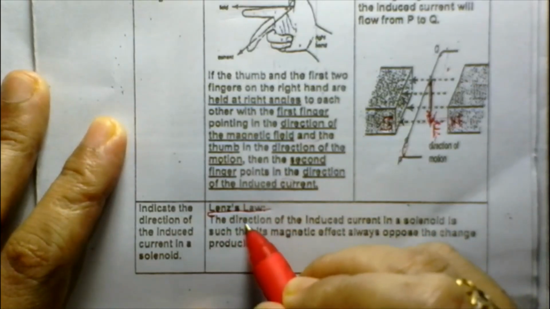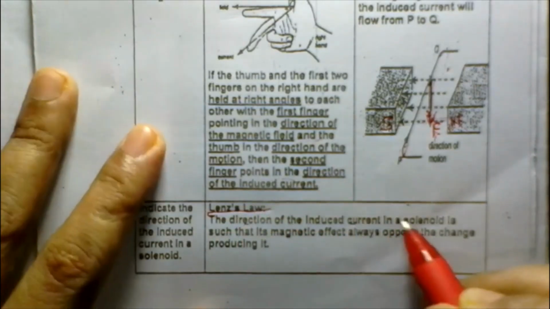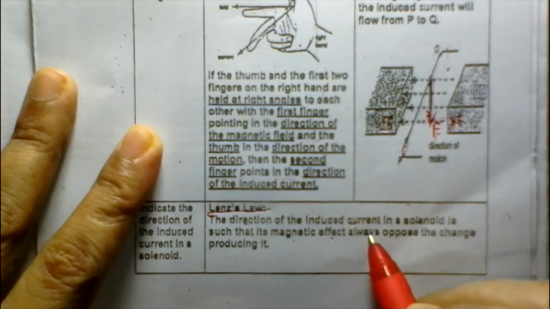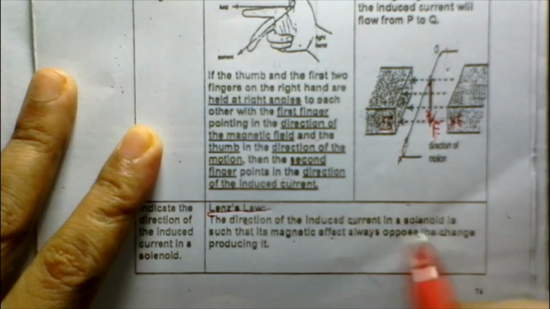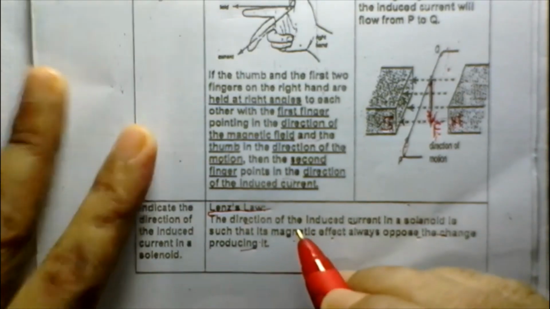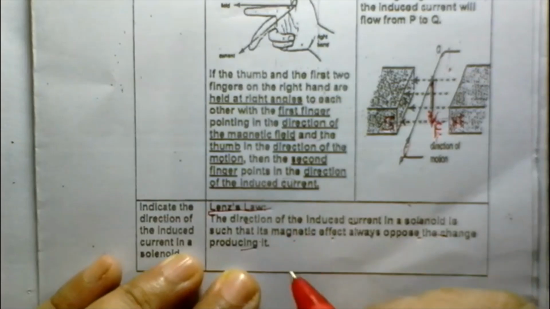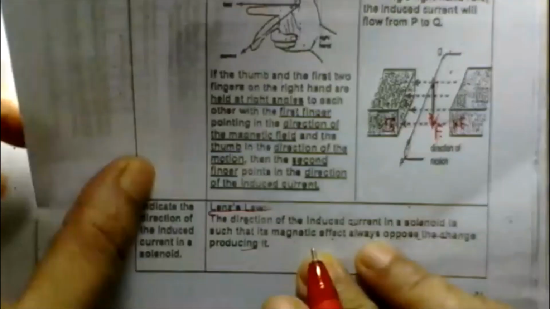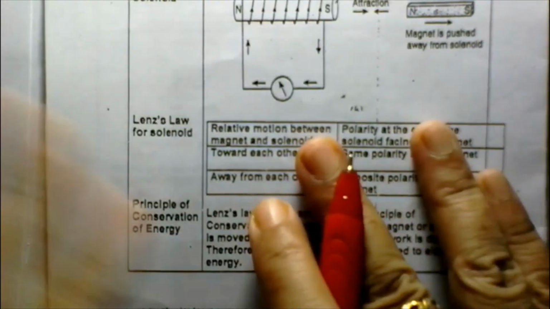The direction of induced current in a solenoid is such that its magnetic effect always opposes the change that is producing it. It sounds a bit complicated, but try to understand by using an example. You can look at the next page.